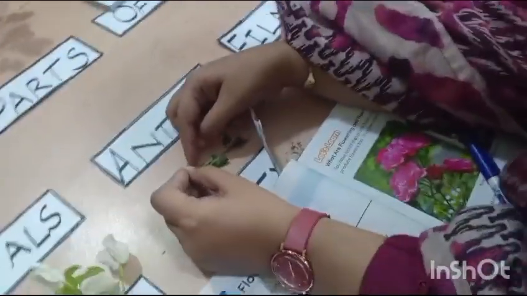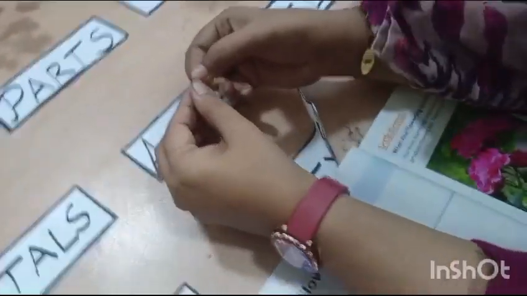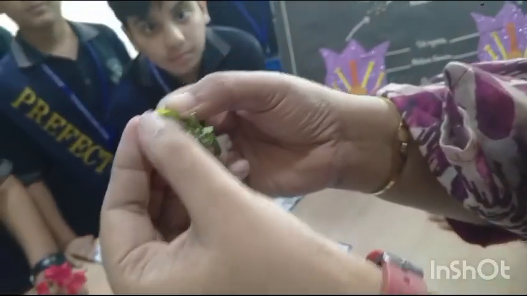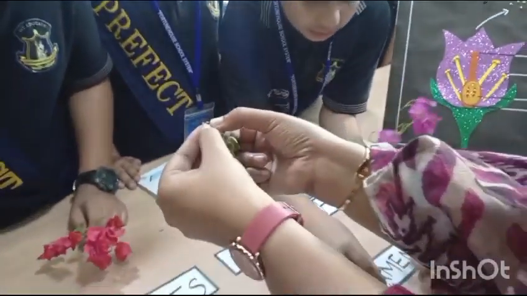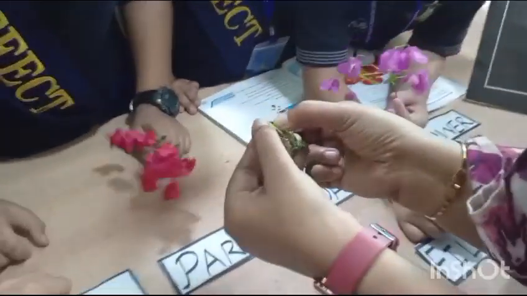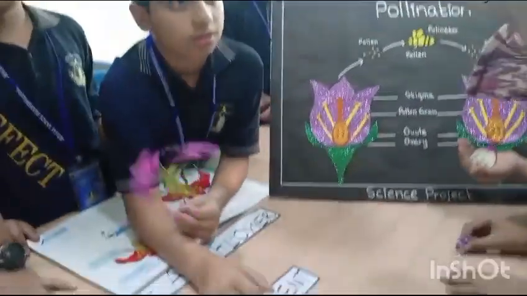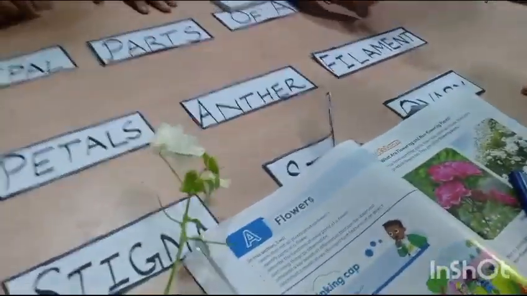Oh wow, this is a very thin part of the flower, which is called the style, and this is the stigma. The stigma is the female part on which pollen grains land, which receives the pollen grains.